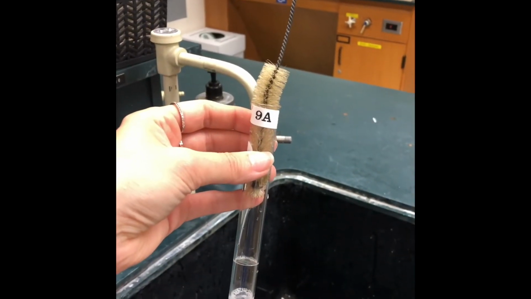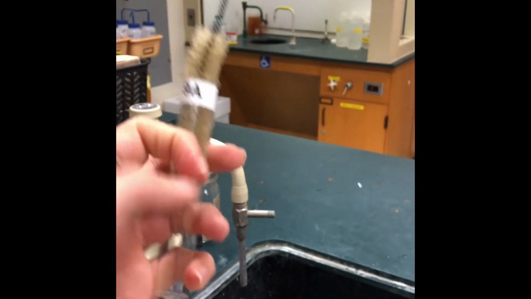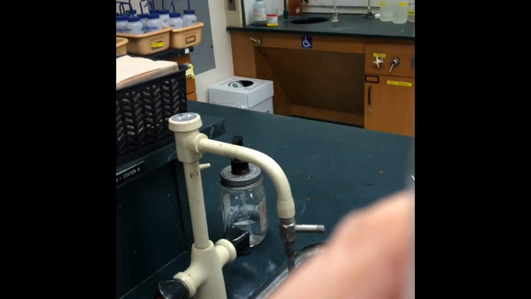Let's see if I can put this down and do this for you. Use your brush and actually scrub your test tube as you see here. And let me see if I could balance my phone into this. No.